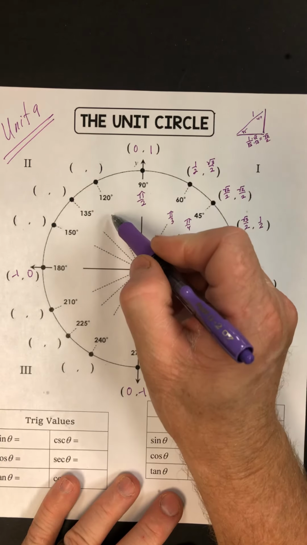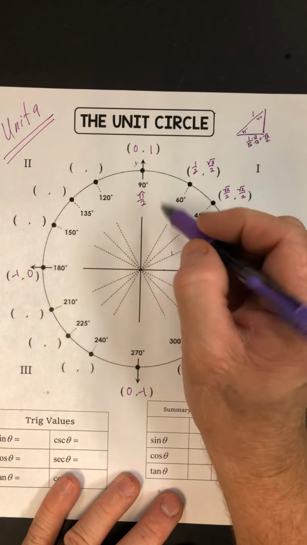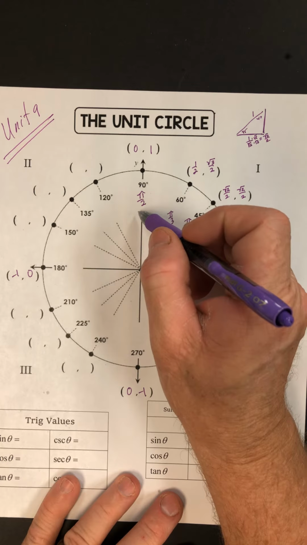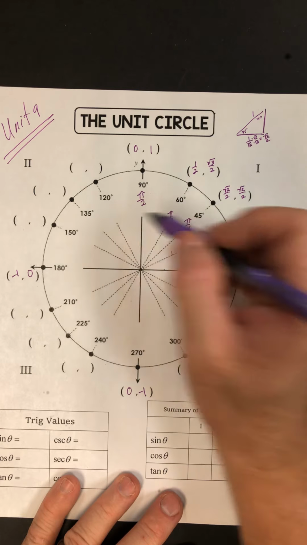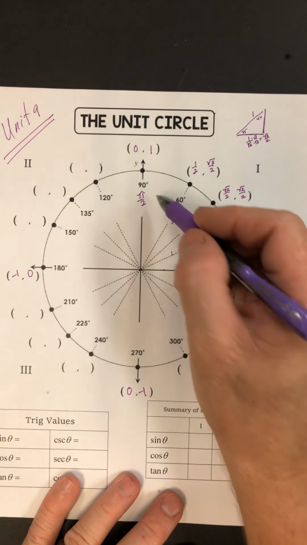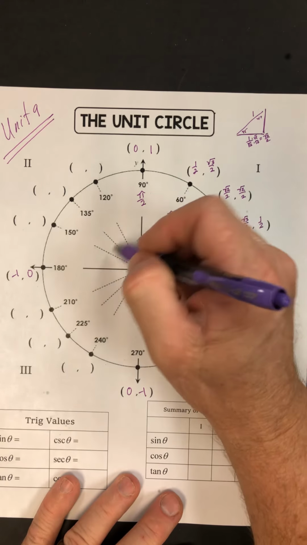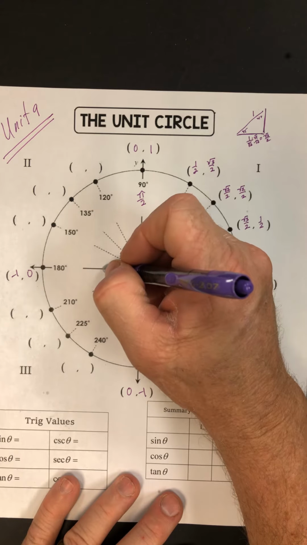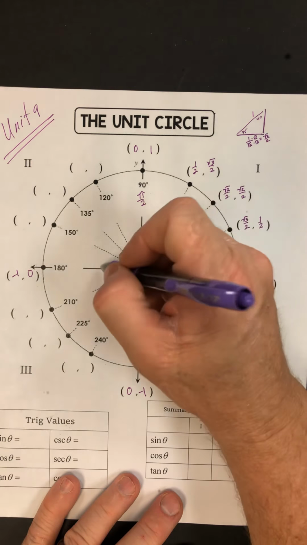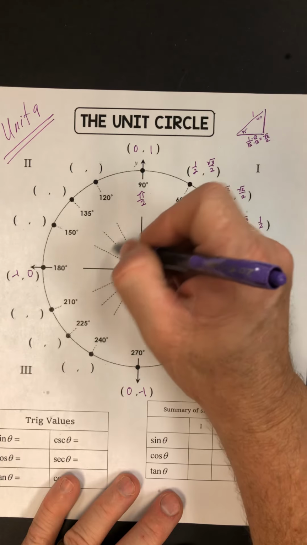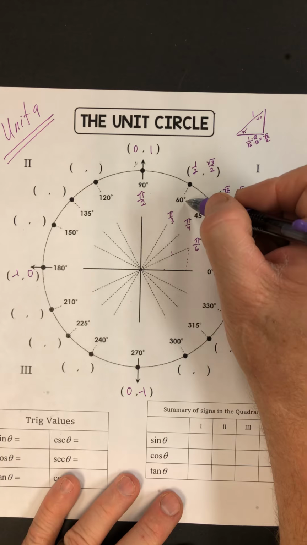Okay, at 120 degrees, that is going to be 90 plus another how much? 30 more? Well, 30 is pi over 6. So pi over 2 plus pi over 6. Or you could come the other way. This would be then 60 as a reference angle. Well, 60 is pi over 3.